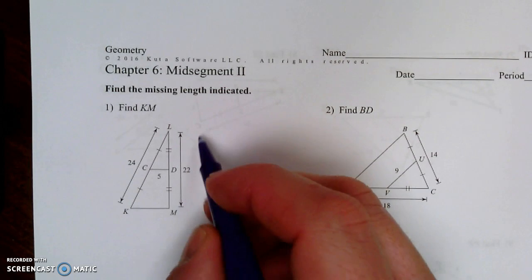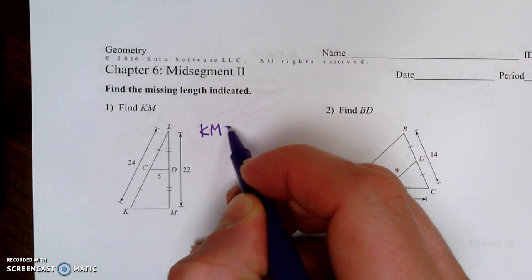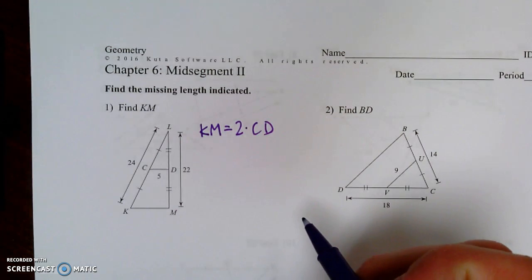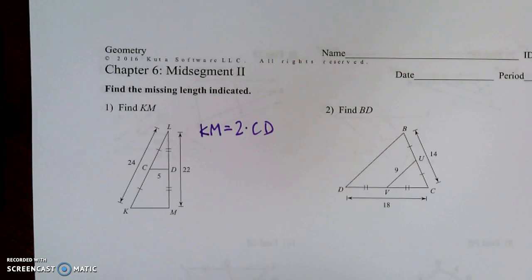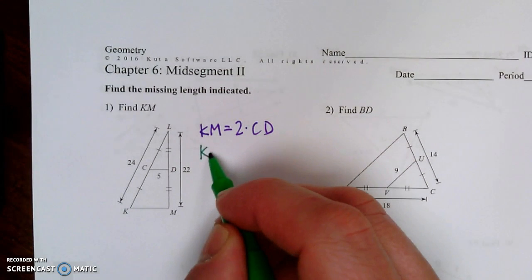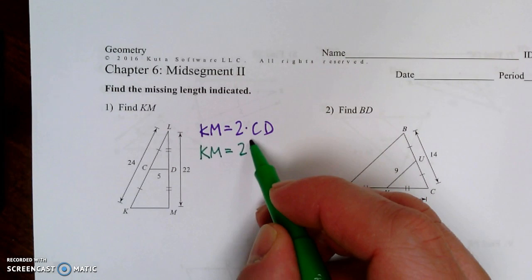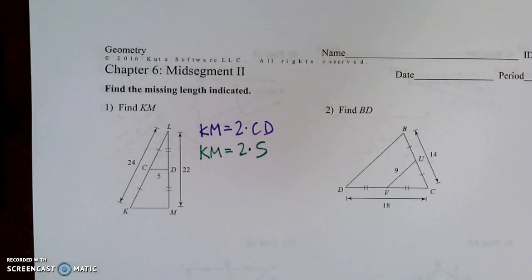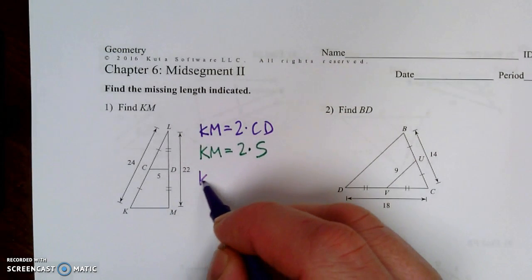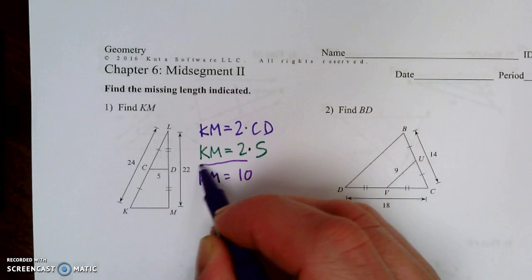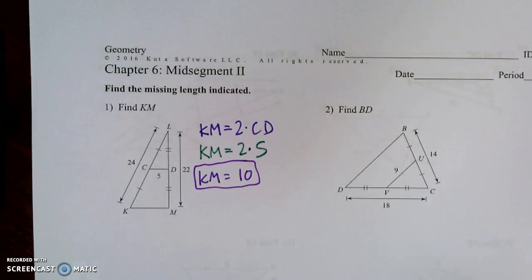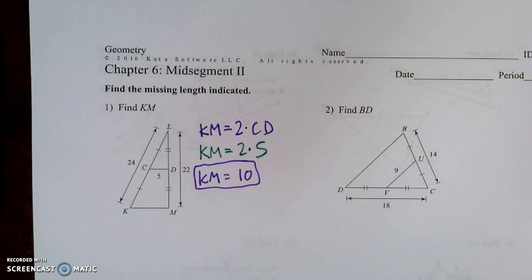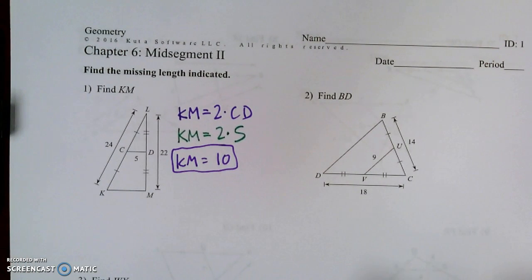So KM in this case equals 2 times CD. So KM equals 2 times CD is 5. So KM equals 10. Okay. And this extra information here, the 22, the 24, just thrown in there to confuse you. Take a look at the next one.